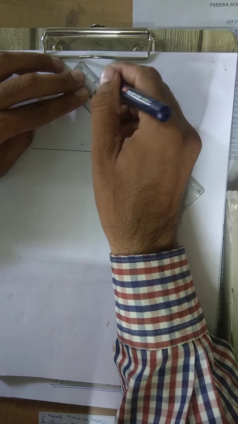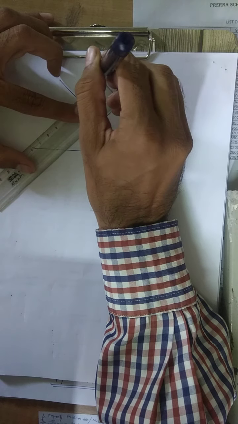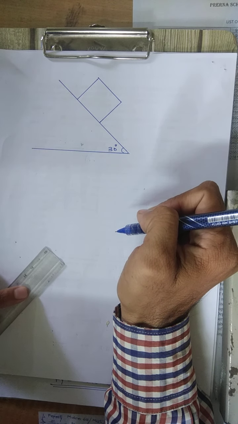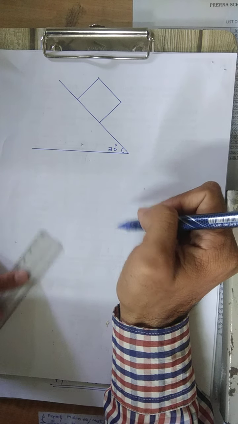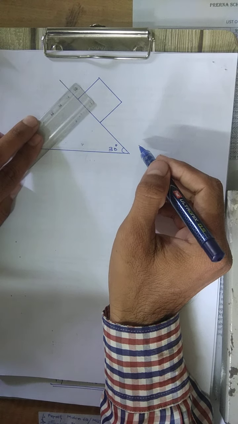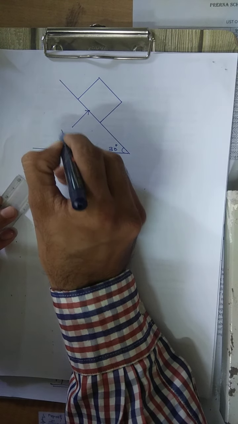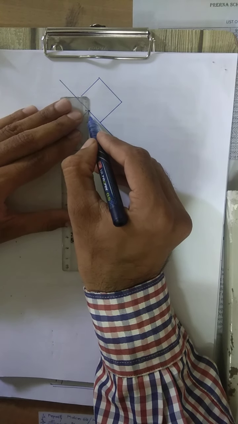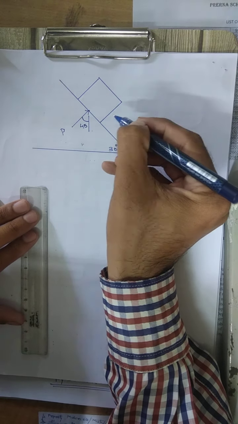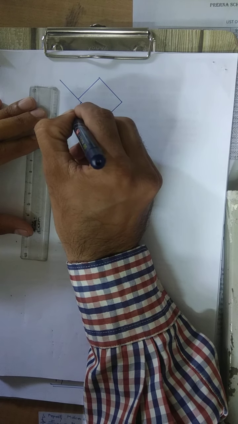Again, on this plane there is a block. Beyond this there is a force which has been given, an inclined force P. It is making an angle of 45 degrees with the vertical, and it is also making an angle of 75 degrees. So this angle is 75 degrees.